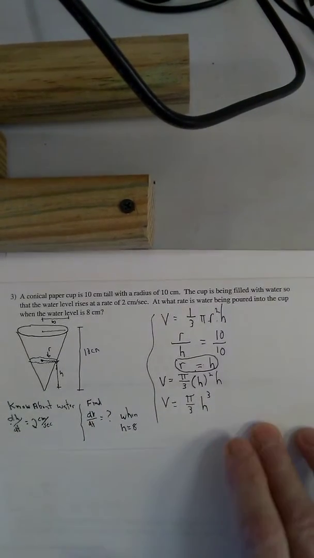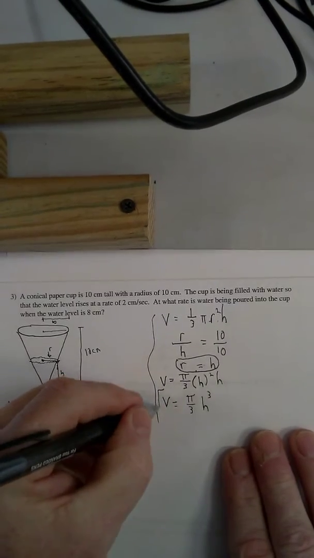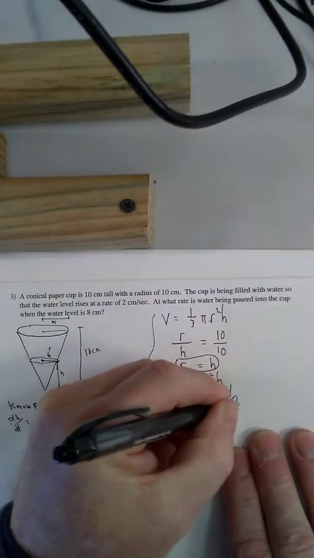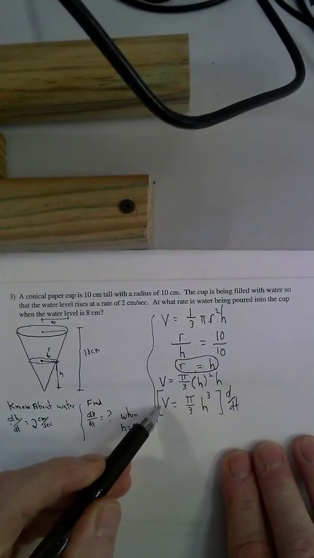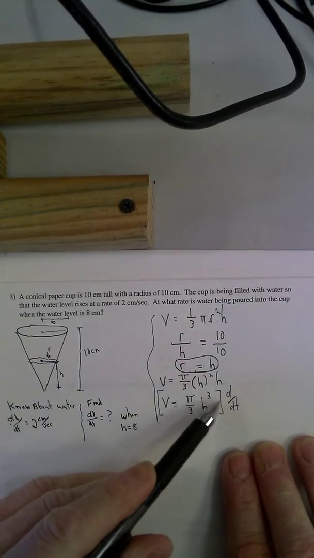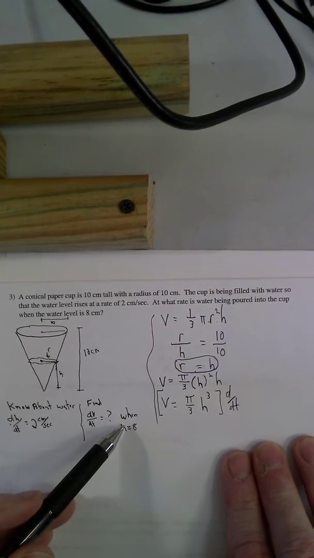So now when I take the derivative with respect to time, I'll get dV/dt, and I'll use the chain rule over here, and I'll end up with a dh/dt. I'll also have some h's in it, but that's okay because I want to find it when h is 8. I'm looking for this, and I know dh/dt.